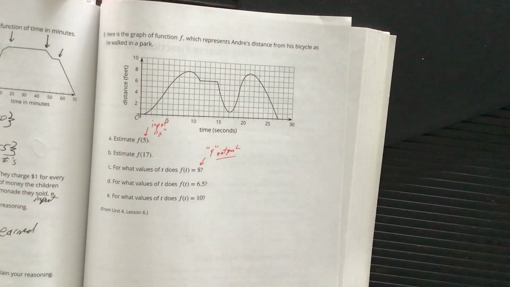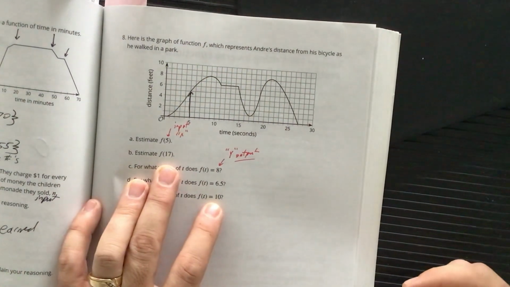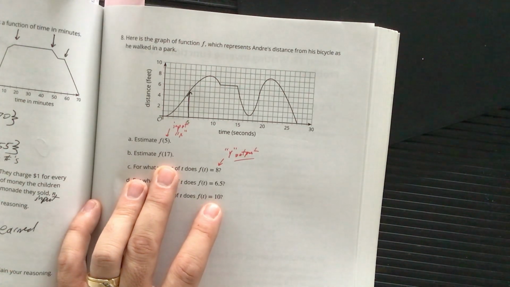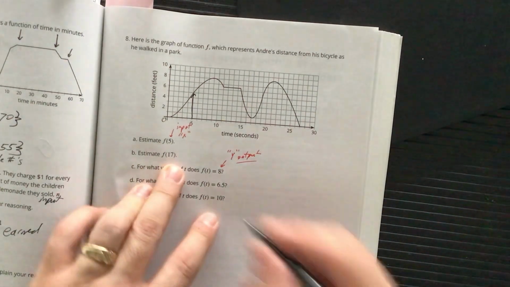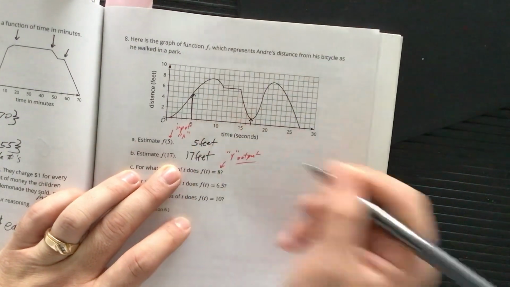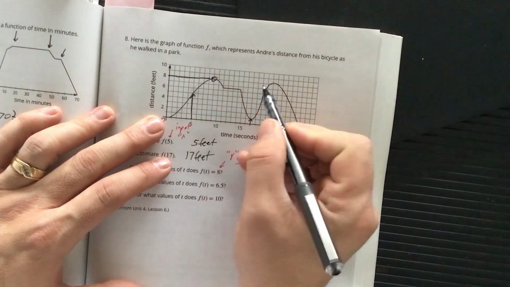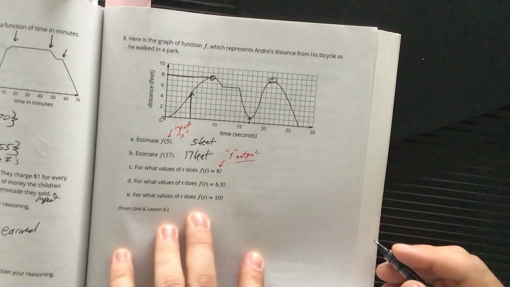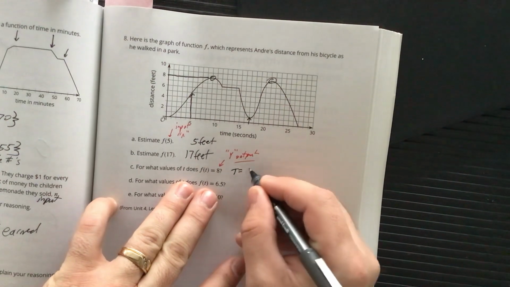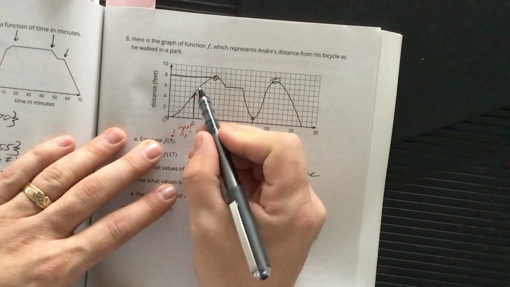Last question. Estimate f of t being 5. So where does that cross the graph? That's your x. Anybody? 5? 17? 1. All right, now the other way. Where does it equal 8? It looks like right there and right there. What are those 2 points? 9 seconds? 20.5 seconds? 6.5.